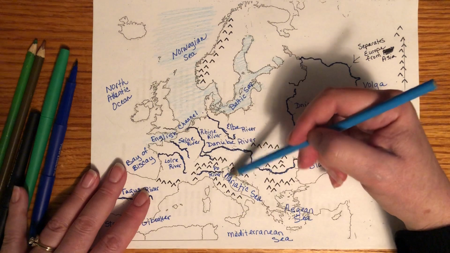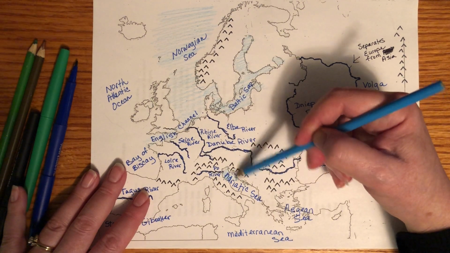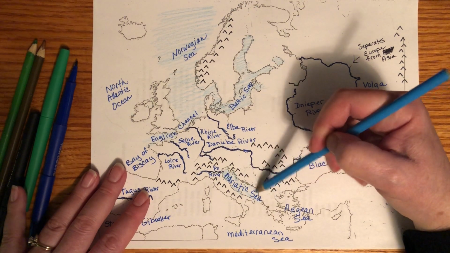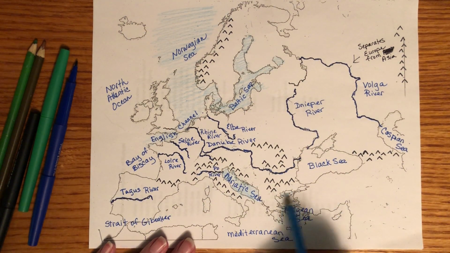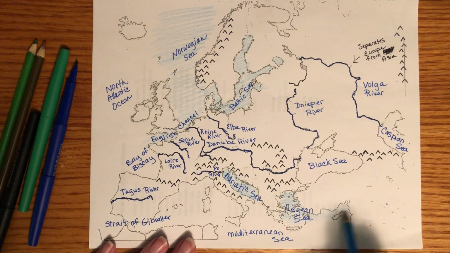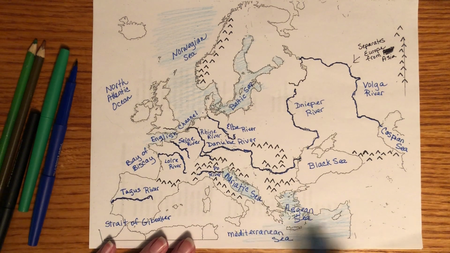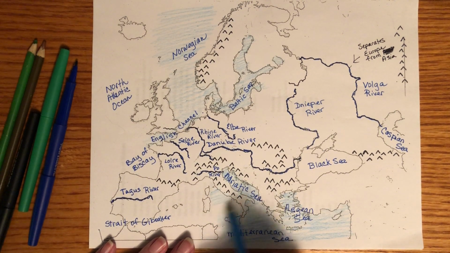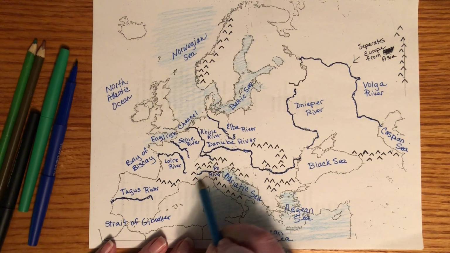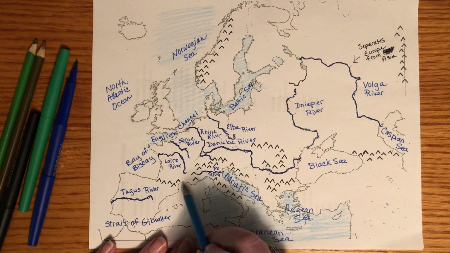All right, don't forget your Adriatic Sea here, down here in between Italy and Greece, or the Balkan Peninsula. Now we have our Aegean Sea, which is the northern part. Down below it is the Mediterranean Sea. This doesn't have to be perfect, guys. It's just so you know what you're doing when you see the separation of the landmass from the water.